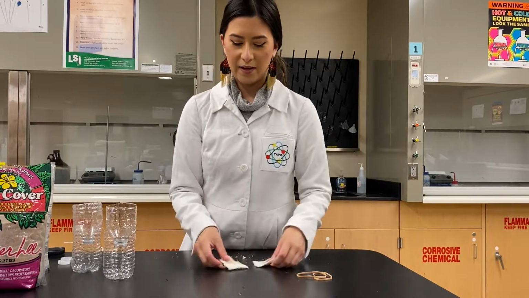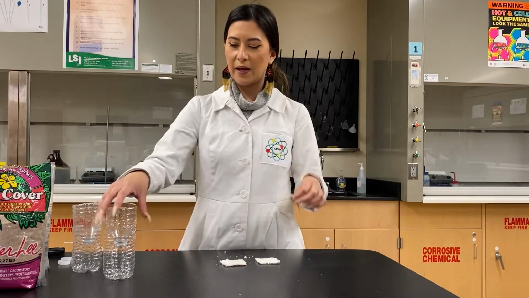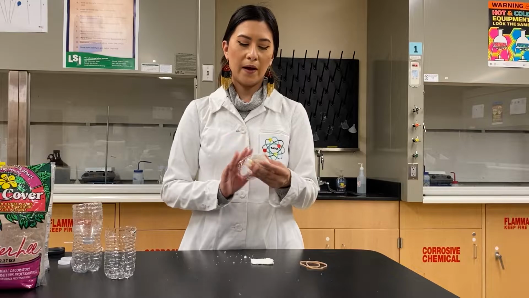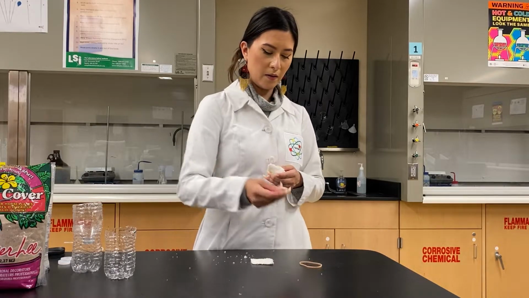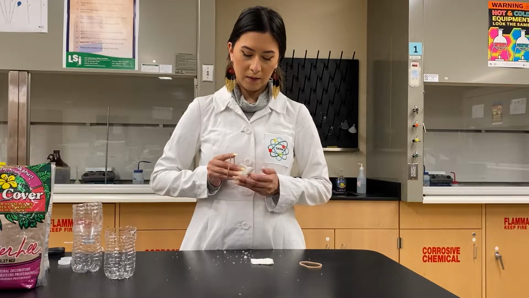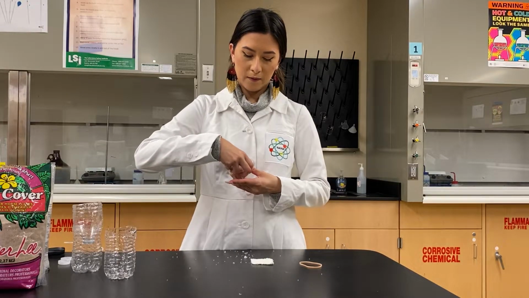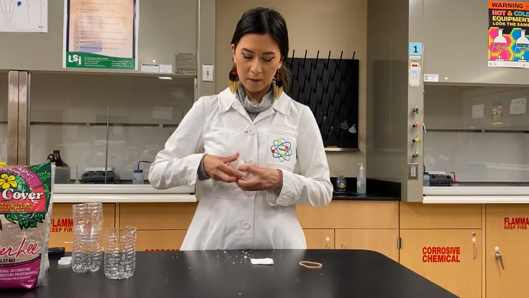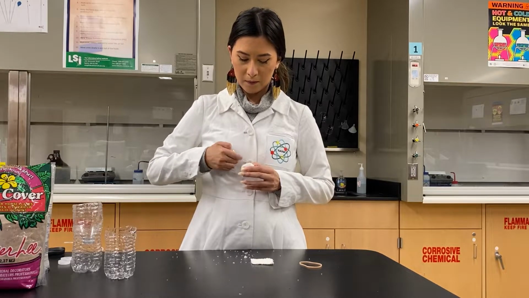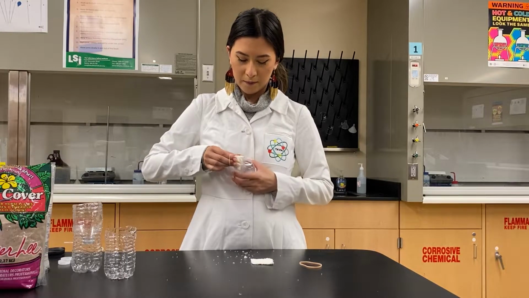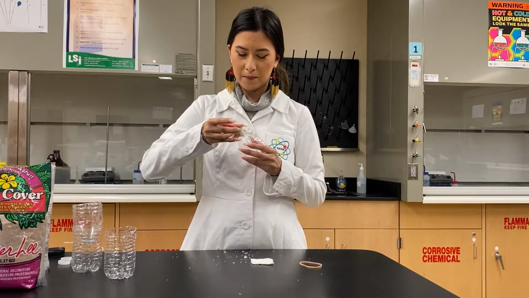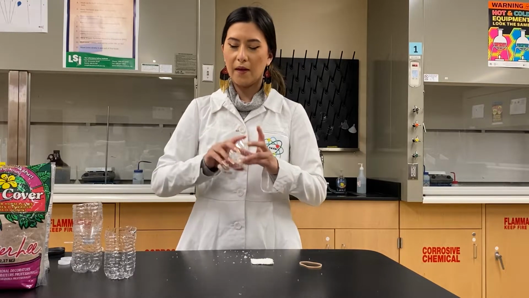And 2. And then we're going to take our rubber bands, put the rag piece over the mouth, and then use the rubber bands to secure it. And then place it back.